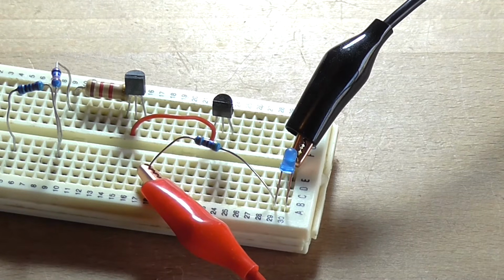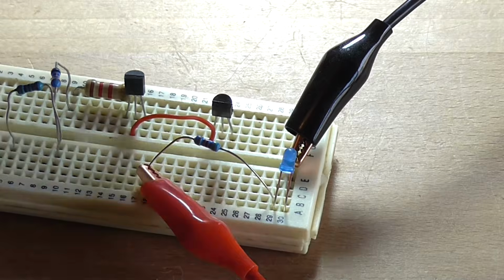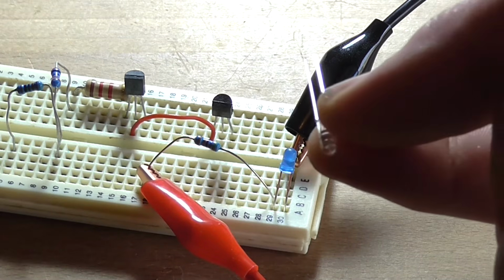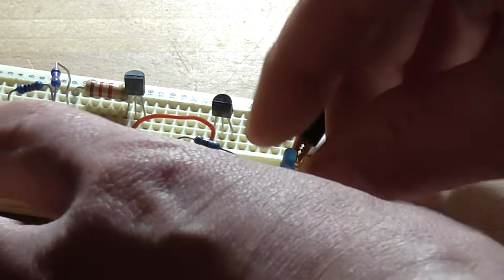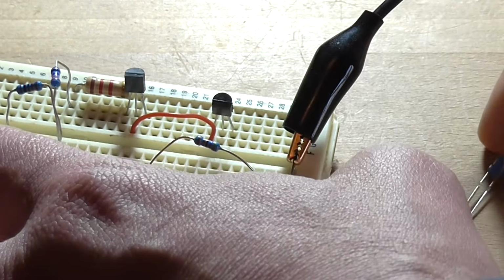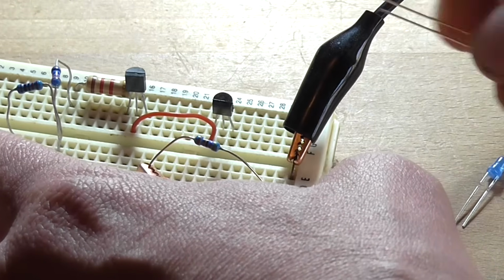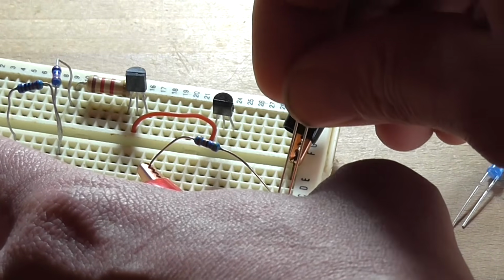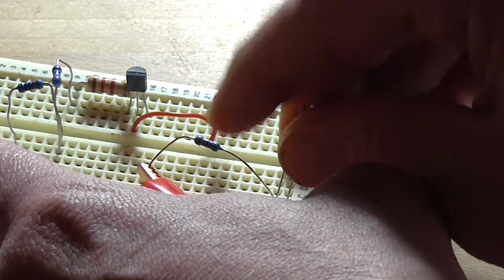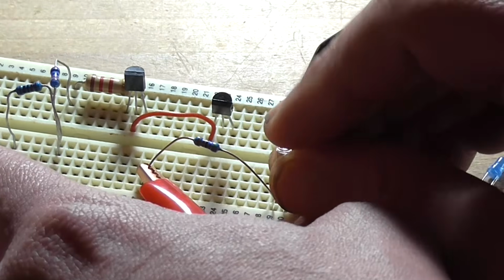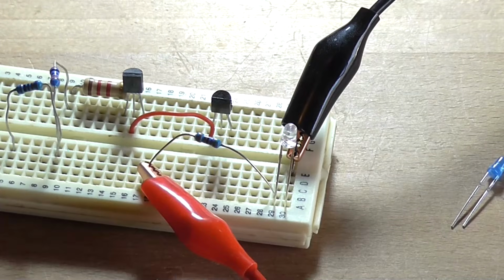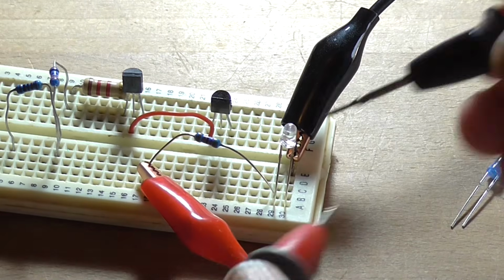But for completeness, I'm going to change out to another LED that I've got here, and I'm going to test the forward voltage of that. Hopefully this plugs into this breadboard, which is really crappy. There we go, the LED's in, same way around as the other one was.